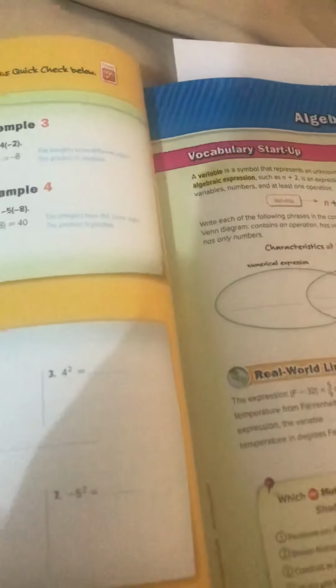Okay, girls. This is lesson 1, chapter 5, I think. Yes. What chapter is this? Let's look.